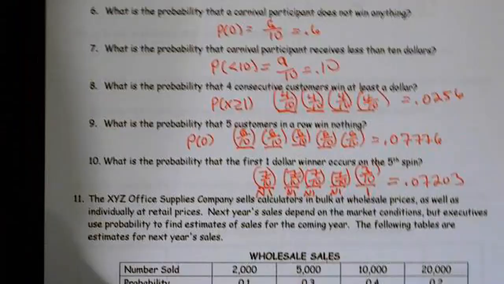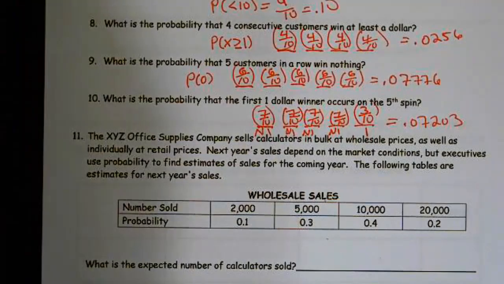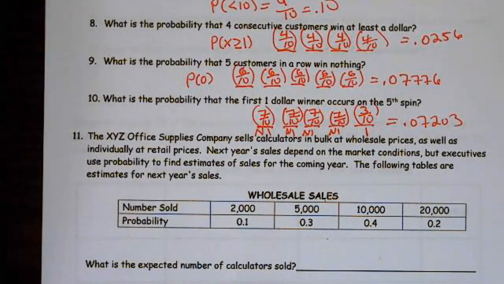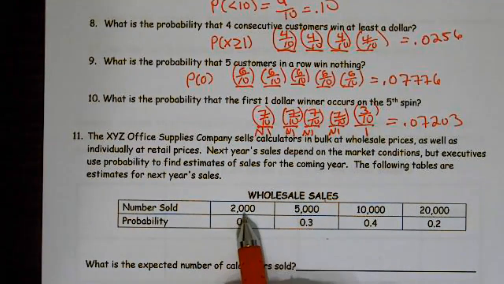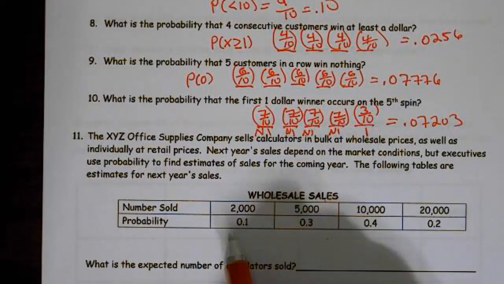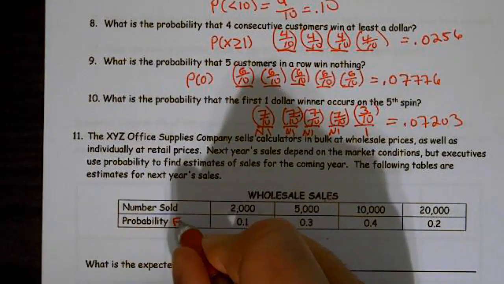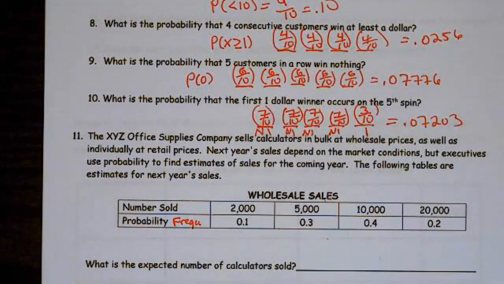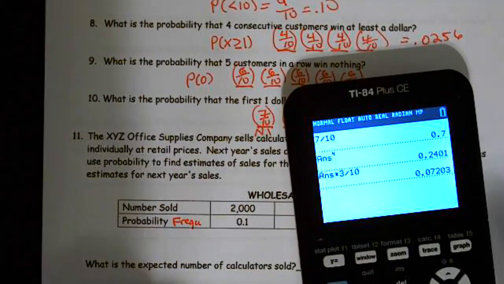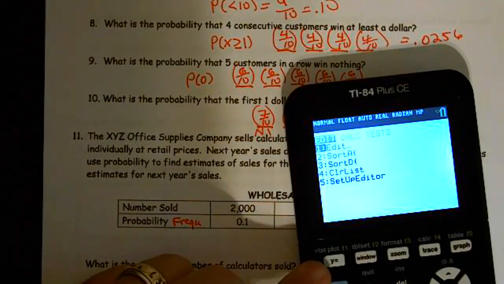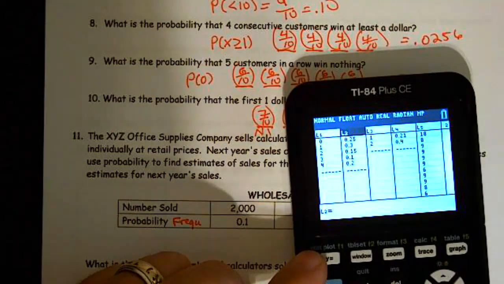All right, the next problem says, what is the expected number of calculators sold? And they give us these values. Well, probability, that's another word for frequency, is how often we expect it to happen, the percent of the time. In this case, I'm going to go into stat edit, and I'm going to go ahead and clear this stuff out.